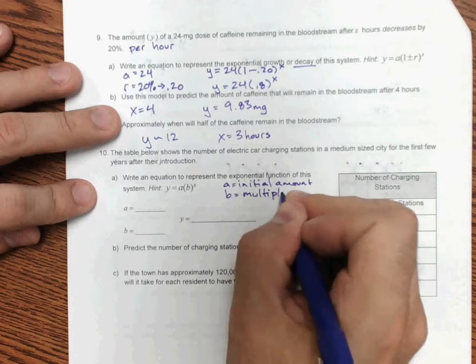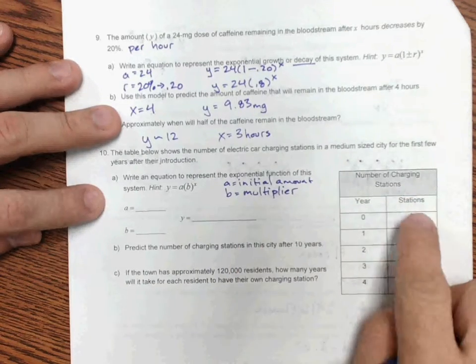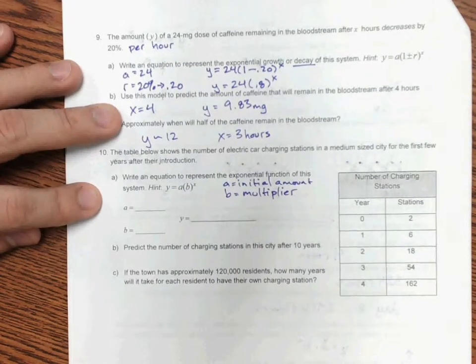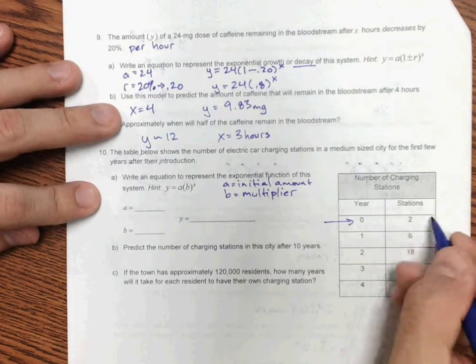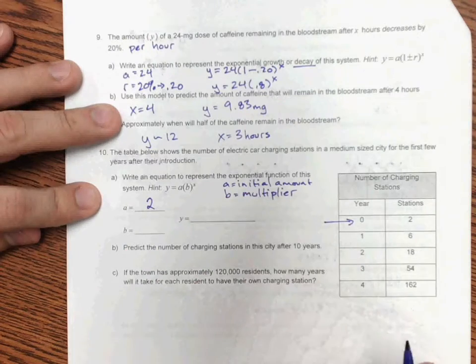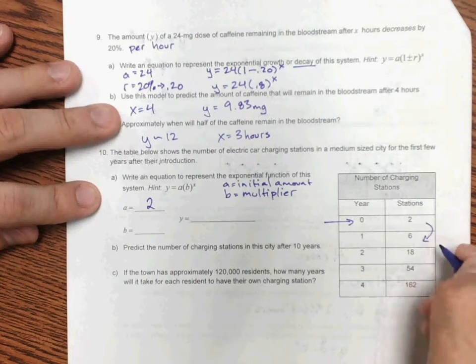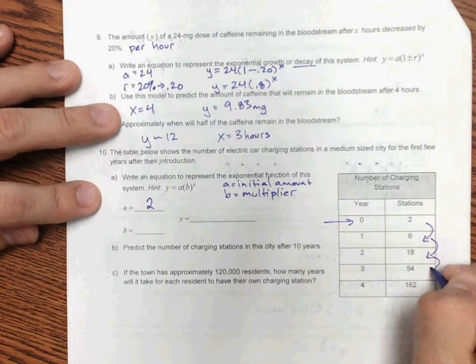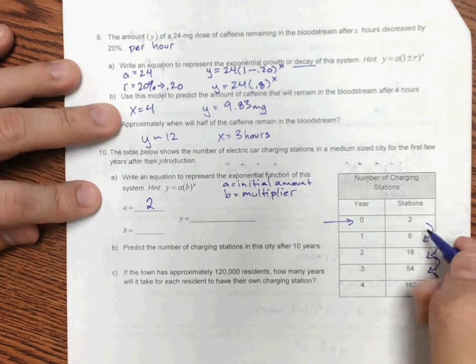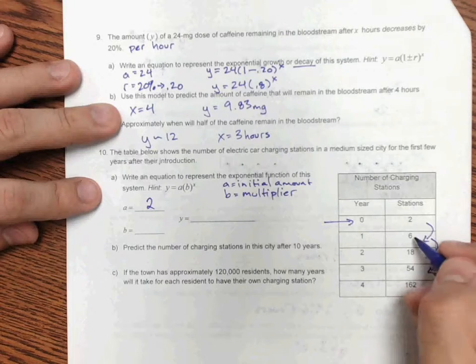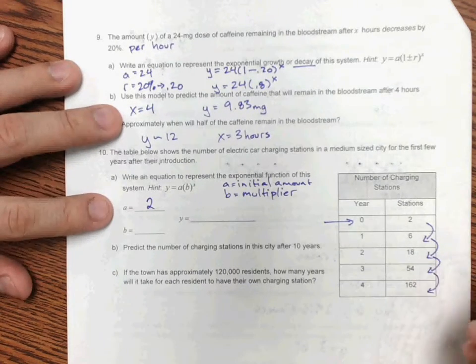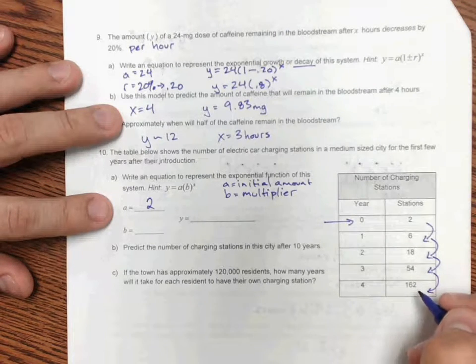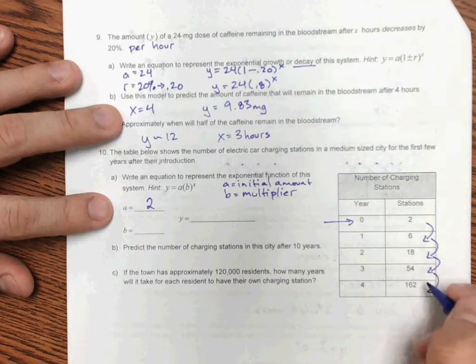That's how the function grows from one term to the next. So the initial amount is going to be where x equals 0, which means our initial amount is going to be 2. Okay, it starts off with 2 charging stations. Then you're going to figure out how it changes from one term to the next. So from 2 to 6 times 3, 6 to 18 times 3, 18 to 54 is times 3, 54 to 162 is times 3. That one's maybe a calculator question.